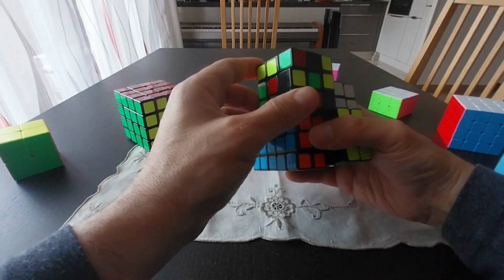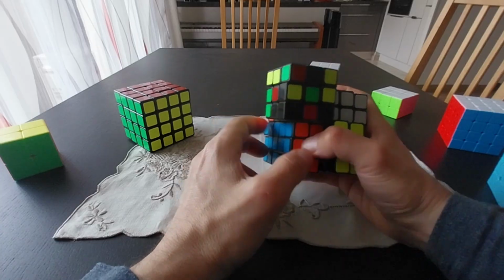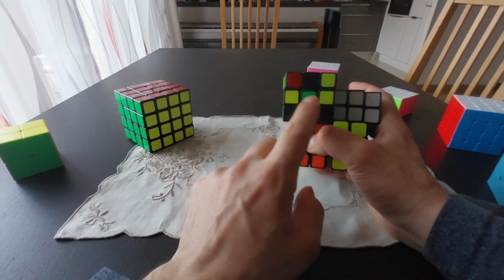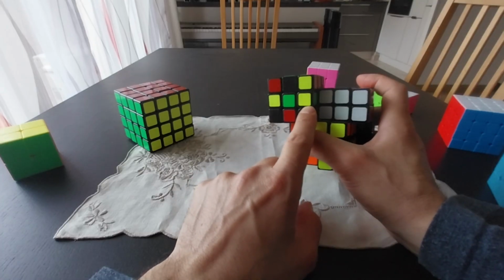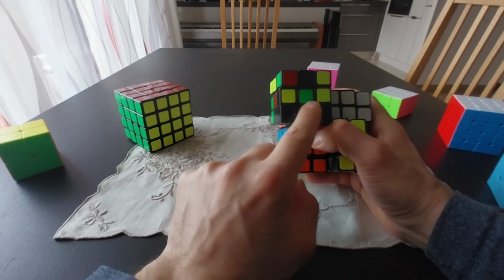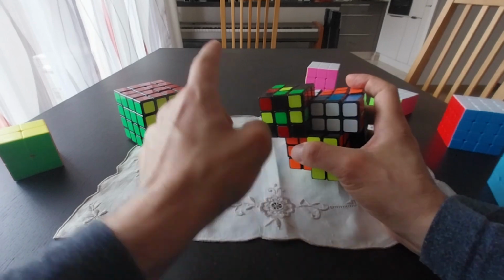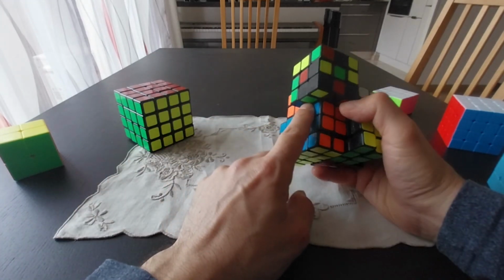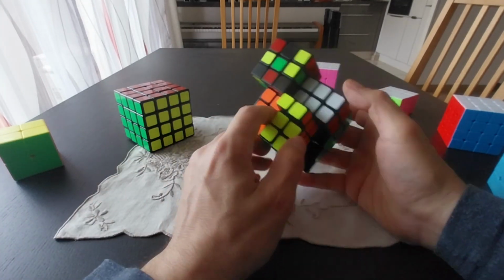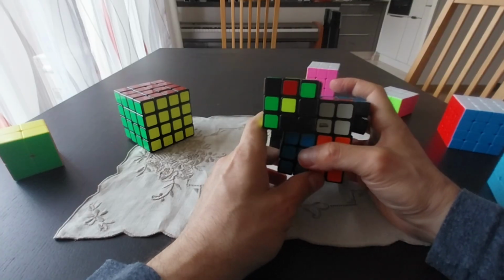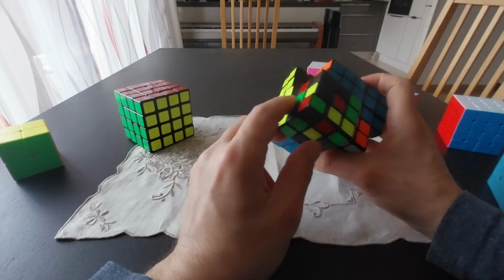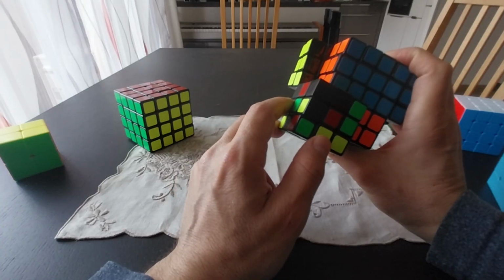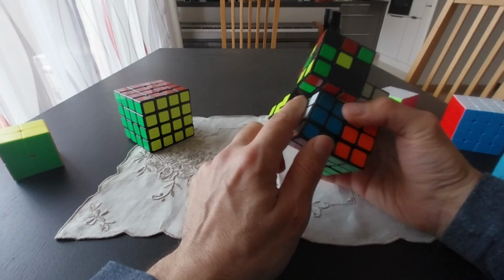Okay, now it's scrambled, let's say. So to solve it, we have to build first the cross, the elements of the cross, then we insert the corners, and then we do the upper layer. Okay, I will try to consider that the red would be my top layer.